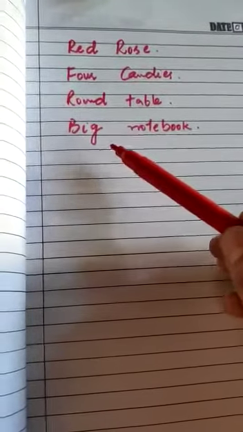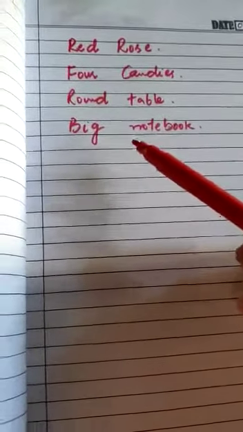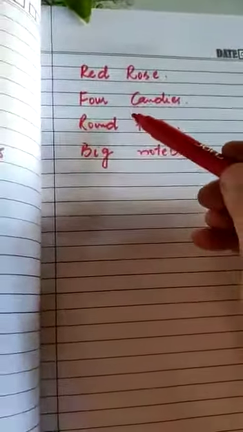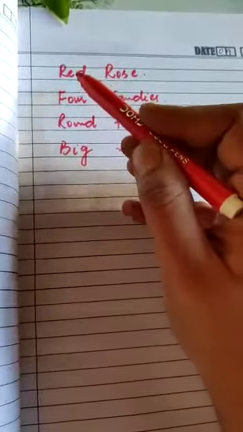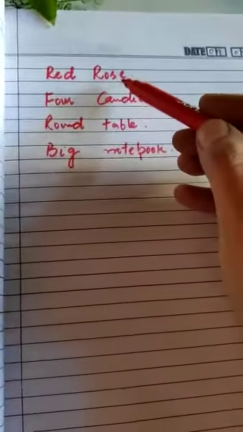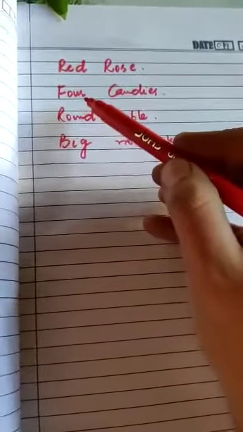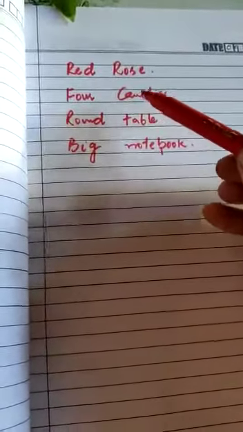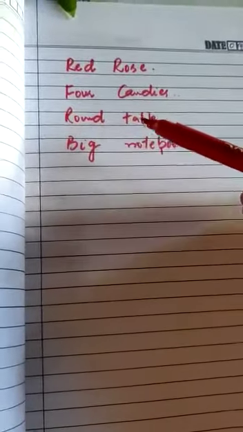And we have written big notebook. Big is size, means the notebook is big in size. It's not small in size. It is big in size. So my dear students, red, 4, round and big. These are the words that are describing these nouns. For example, red, this is the color red. The word red describes the color of the noun rose. And 4 is a word that tells us about the number of candies, means we have 4 candies.